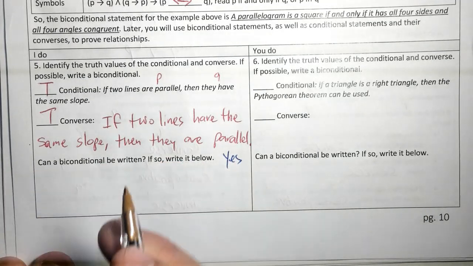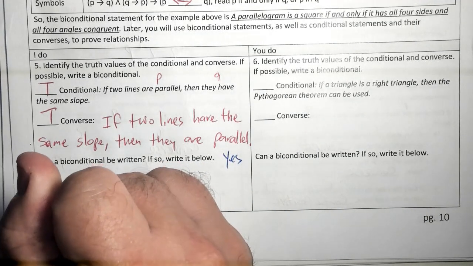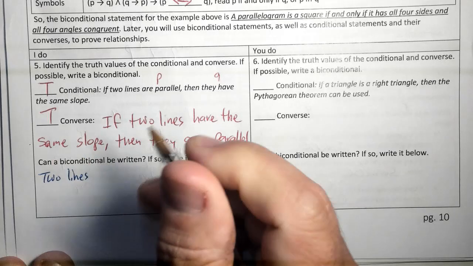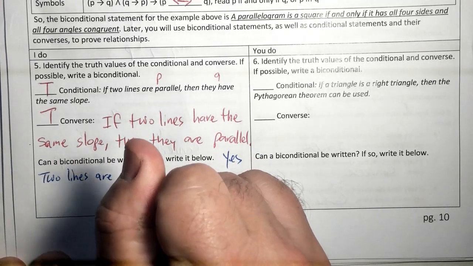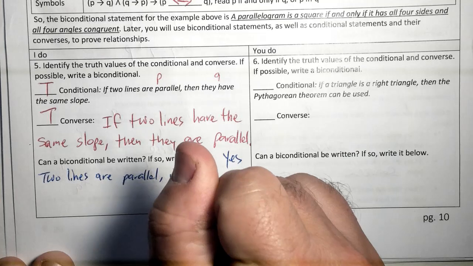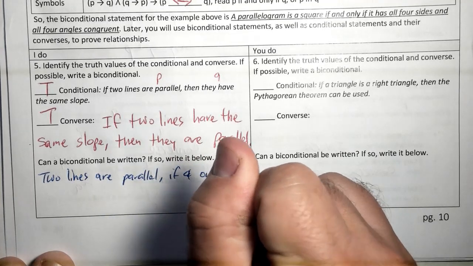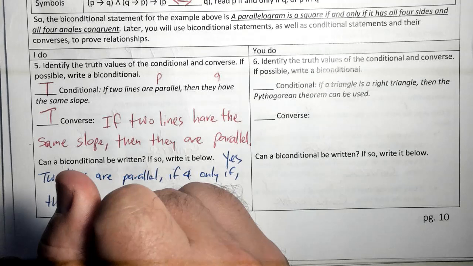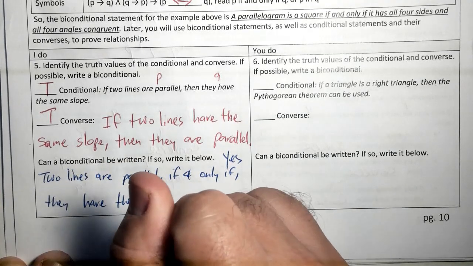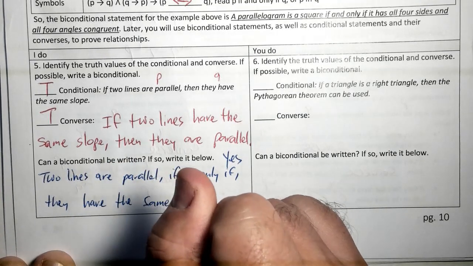So our biconditional for this is going to be two lines are parallel if and only if they have the same slope.